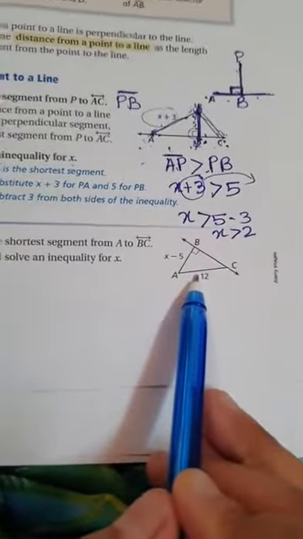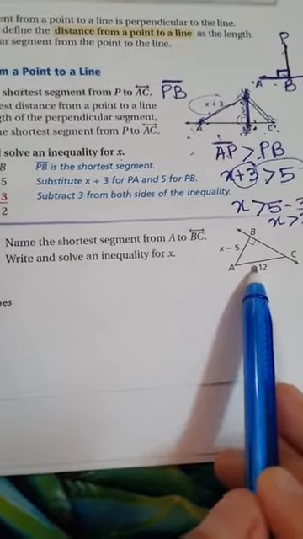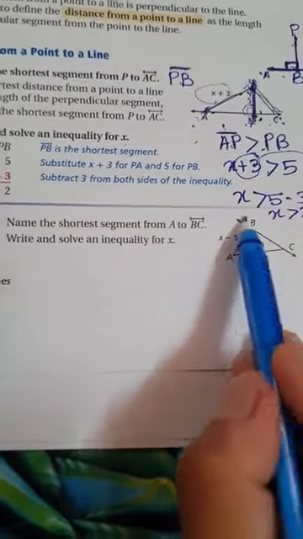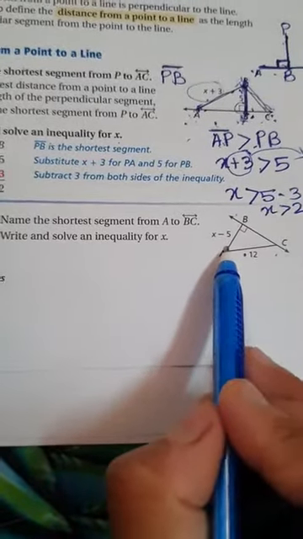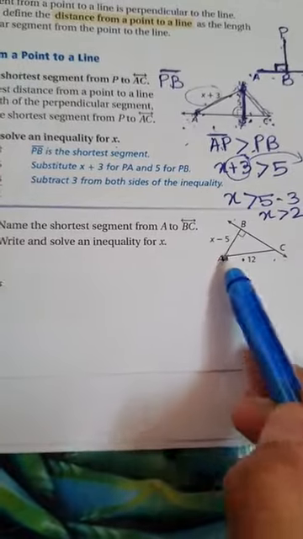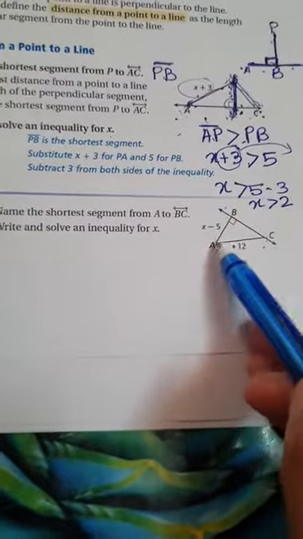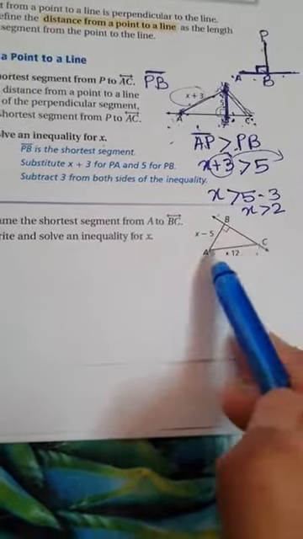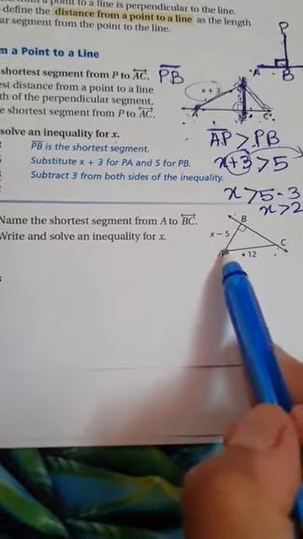Okay, this is the picture given to you, right? What they are saying, name the shortest segment from A to BC. So this is the line BC. They are saying from A. So how many lines do we have from A? One is this line AC and the other one is AB. These are the two lines which are from A. So they want us to write the shortest segment from A.